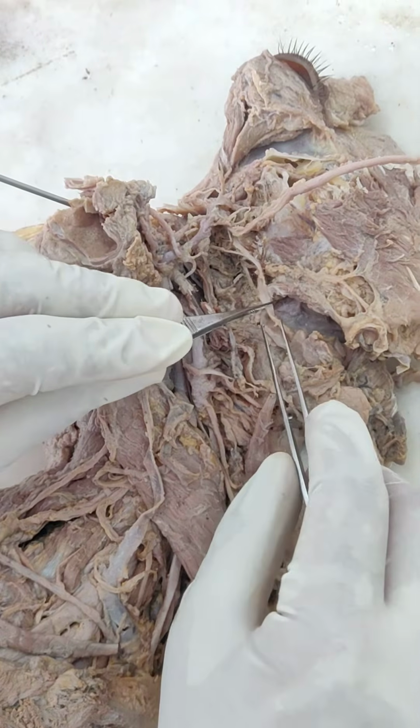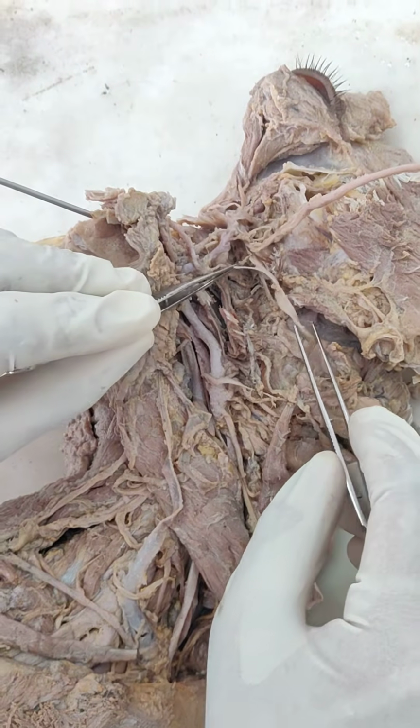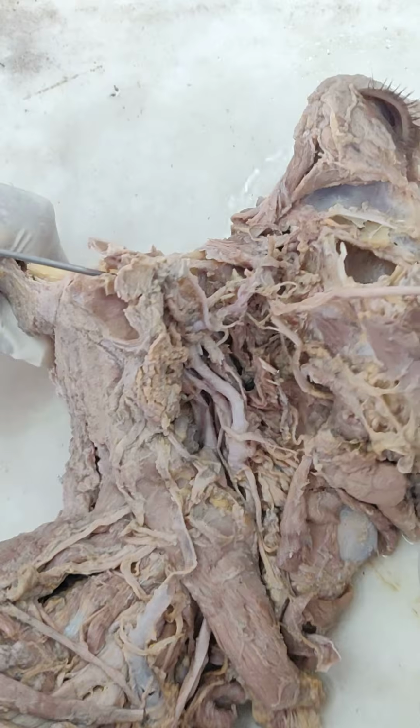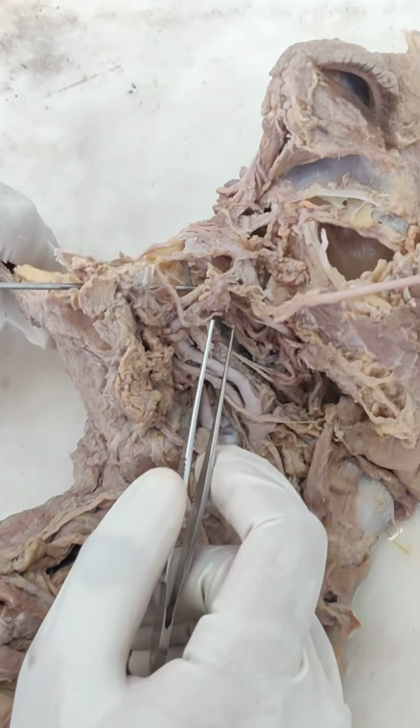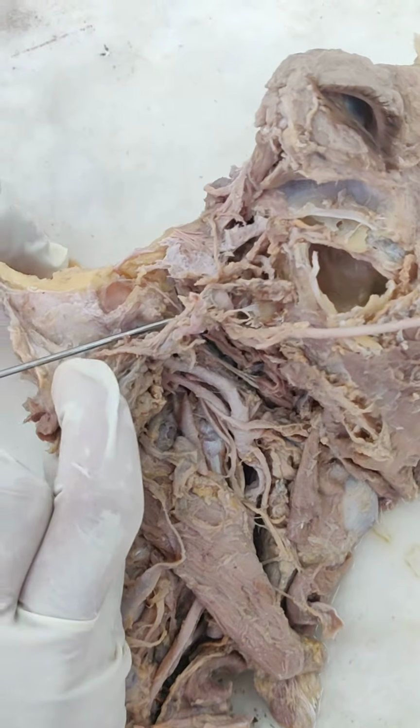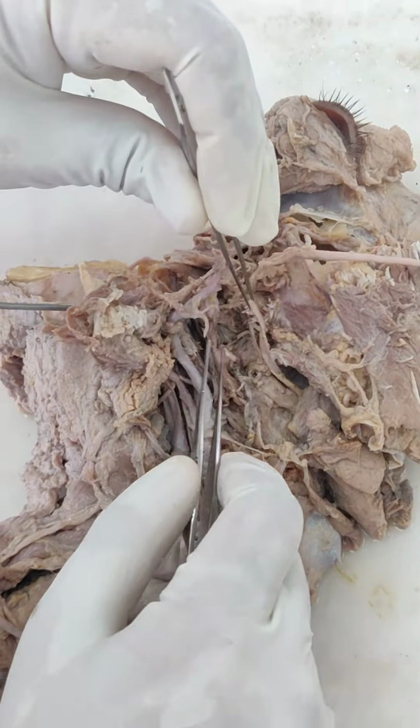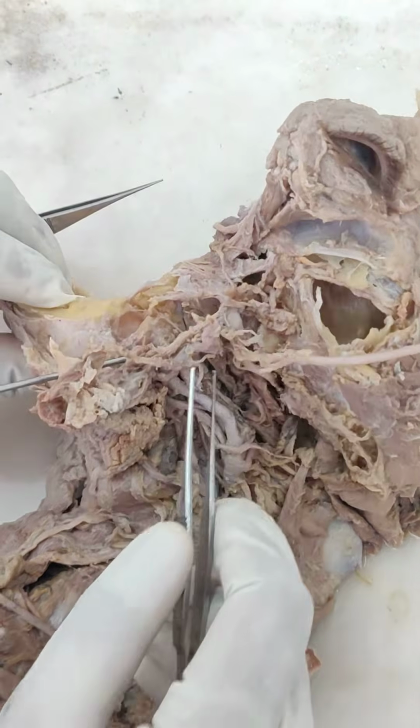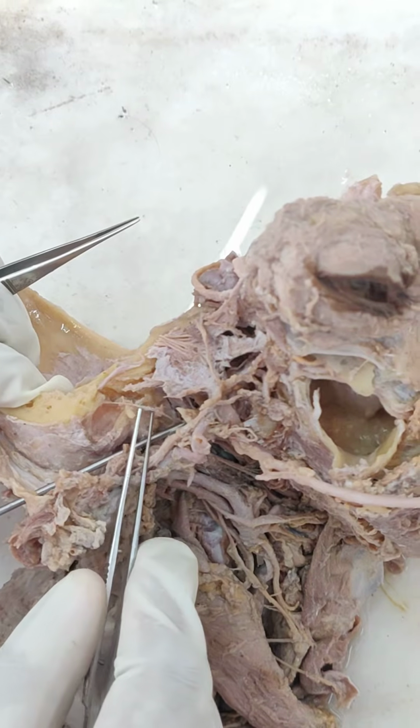Here you can see the lingual nerve, and this is the chorda tympani nerve. I will show you the tracing of the chorda tympani nerve. It is up to here. You can see this chorda tympani which is coming from the facial nerve. This is the chorda tympani nerve.